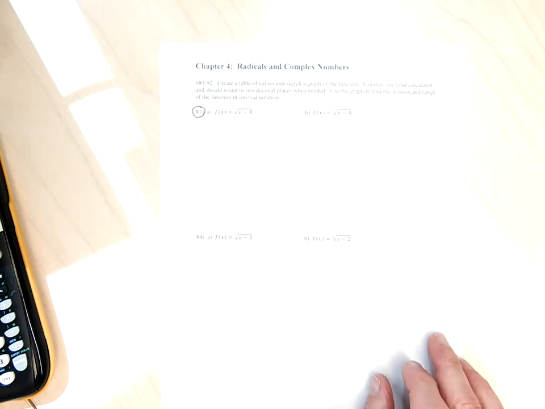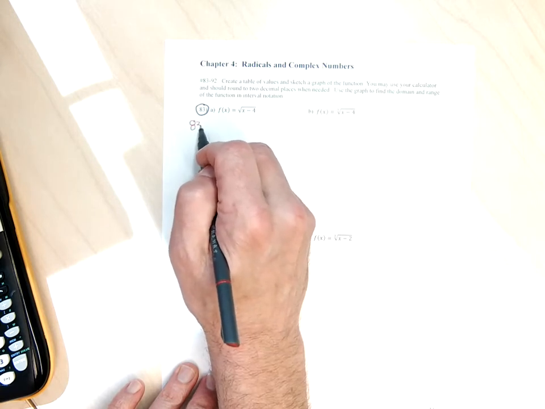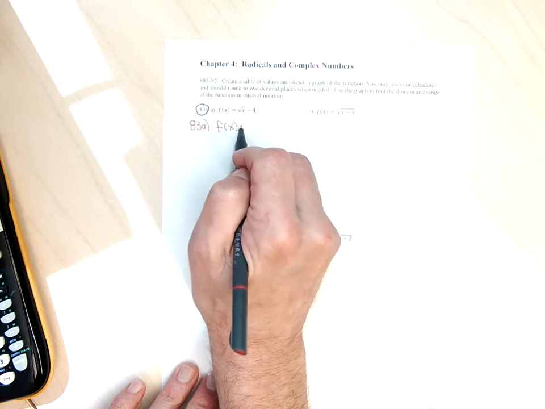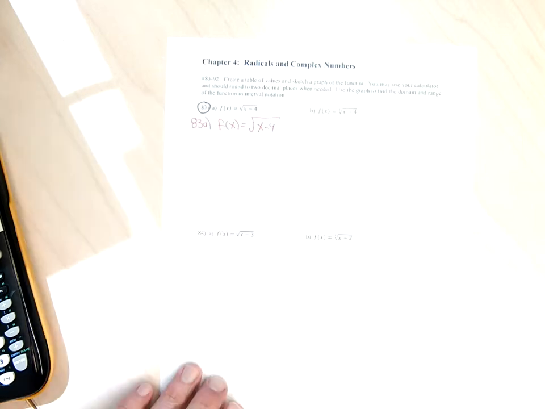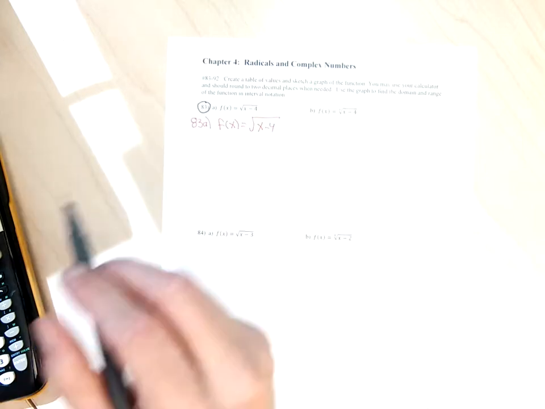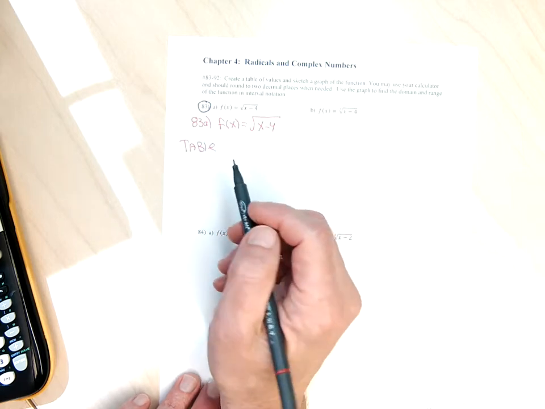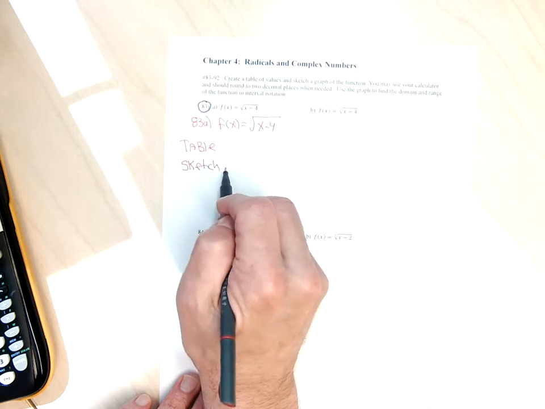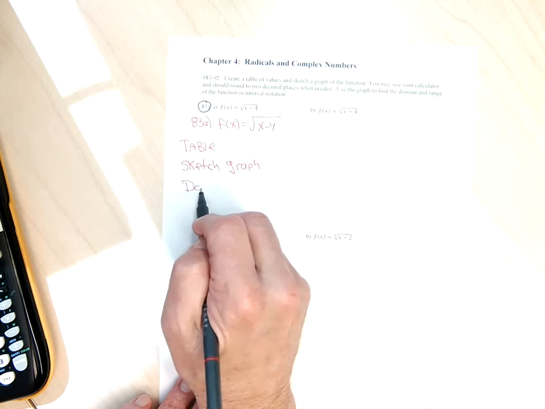Let me do 83, both of them, which is a homework problem, just to knock out one of your homework problems. In 83, there's a part A and a part B. And 83 gives me in part A a square root, and it asks me to make a table and sketch a graph. So I need a table, but it doesn't give me the starting table. I'm going to make a table, I'm going to sketch a graph, and then I'm going to find the domain and the range.